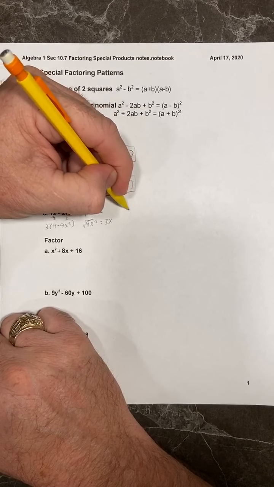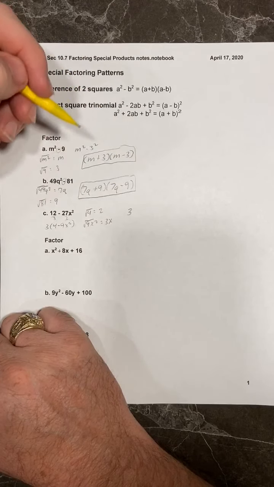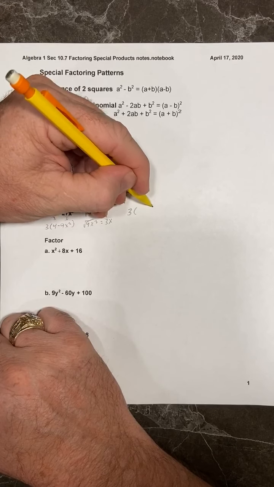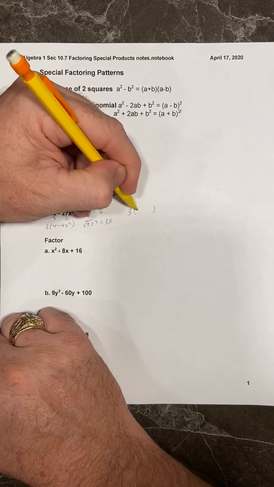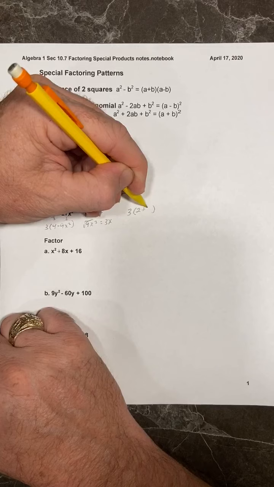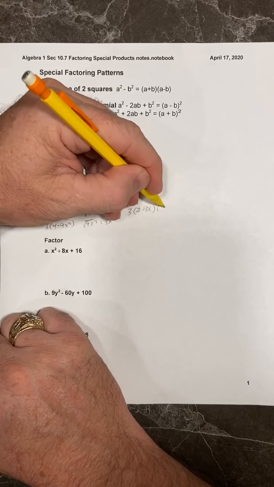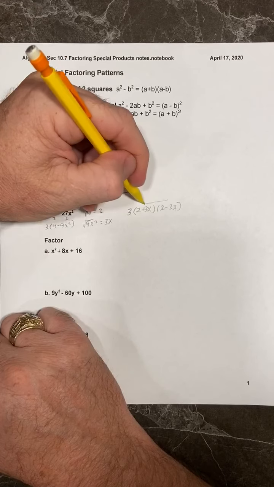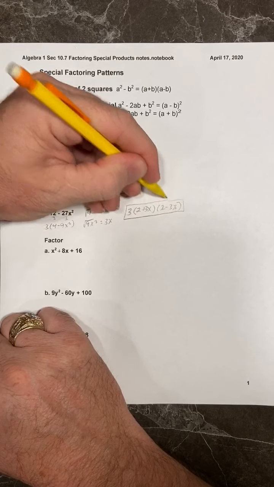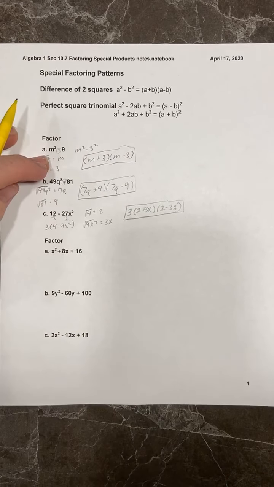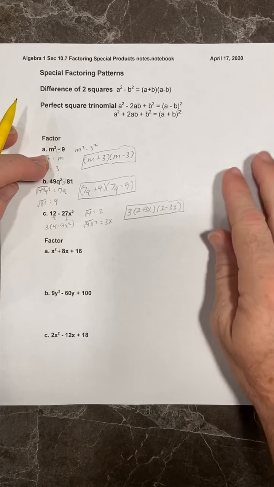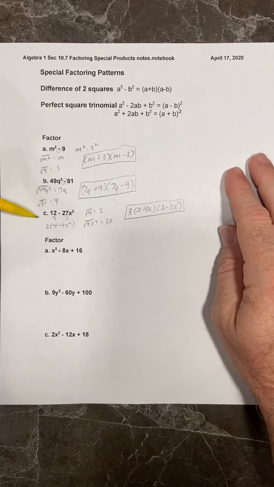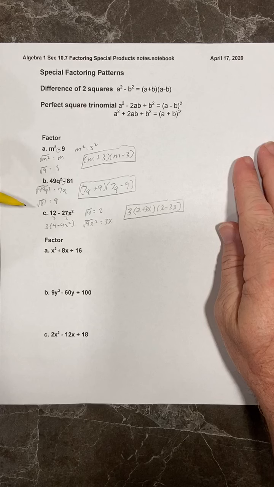So we could write that, first start with the 3 that we pulled out to begin with, and then 2 plus 3x, 2 minus 3x. And there's our factored form. All right, so those were all difference of two squares.